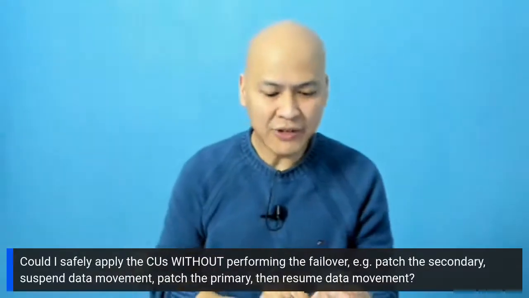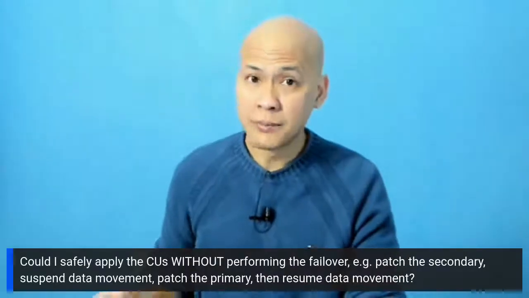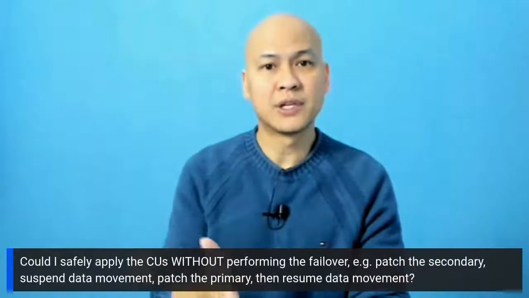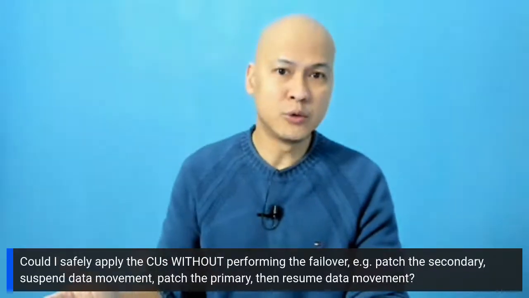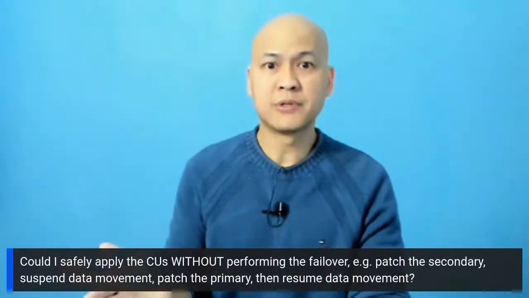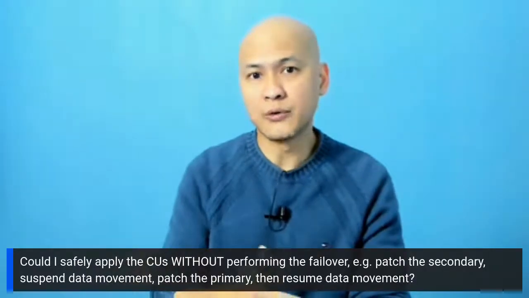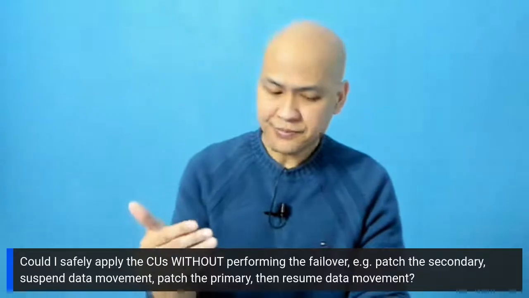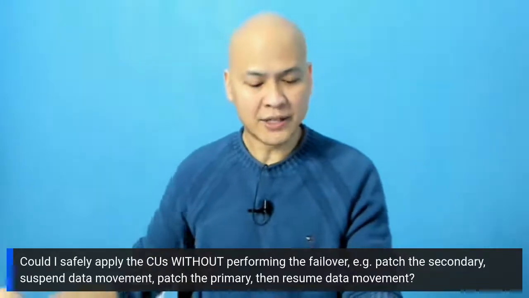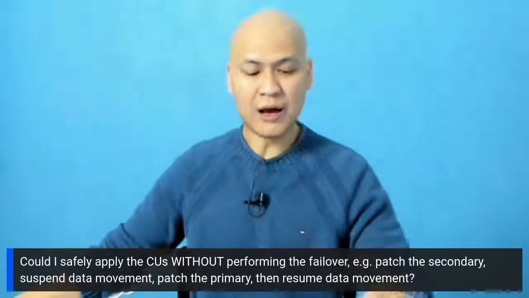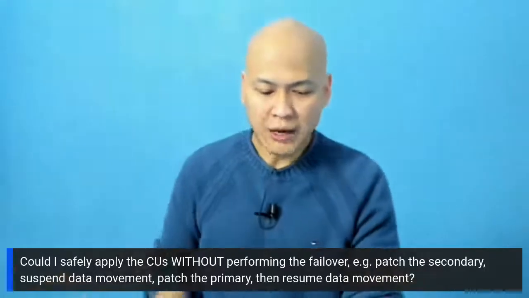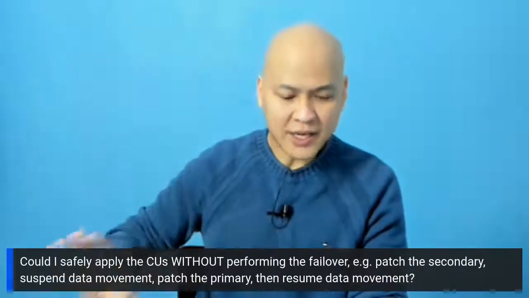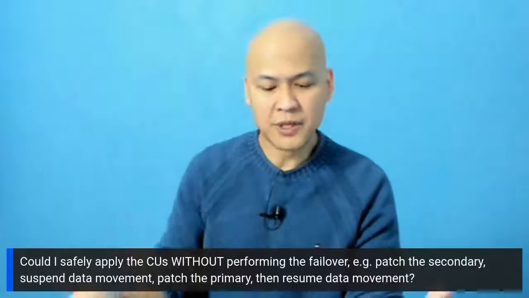Could I safely apply the CUs, meaning the cumulative updates? And we're going back to SQL Server 2017 and 19 when only CUs were released, compared to SQL Server 2016 and earlier, where you have a combination of service packs and cumulative updates. So can I, or could I safely apply the CUs without, and that's the word there, without performing the failover, such as patching the secondary, suspend data movement, patch the primary, and then resume data movement.